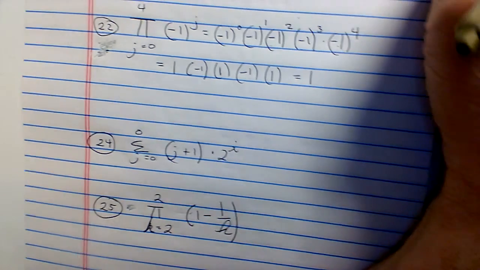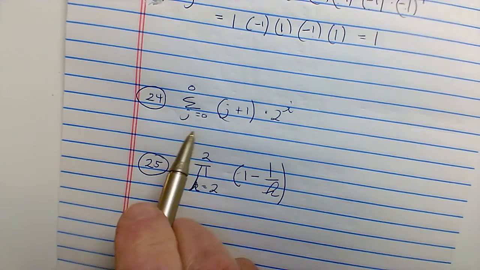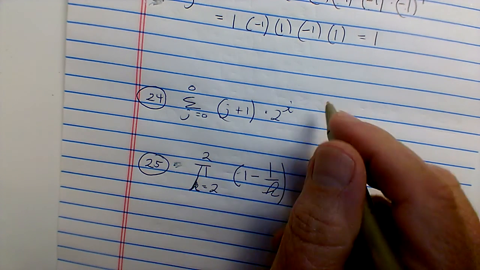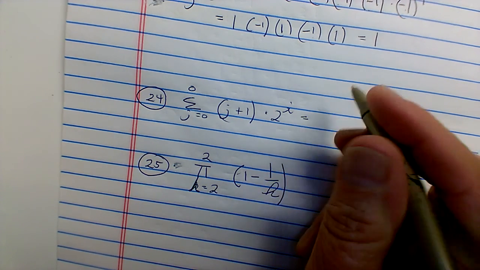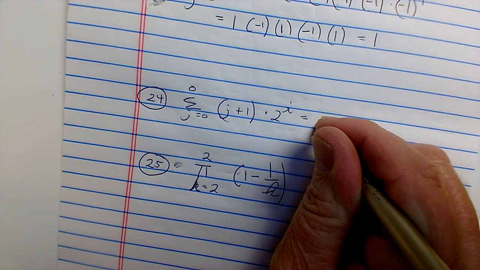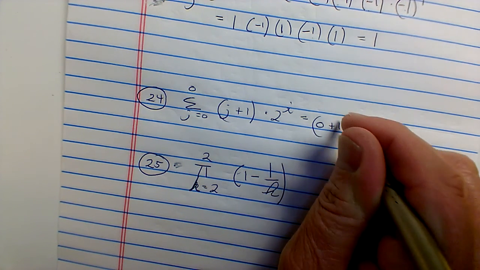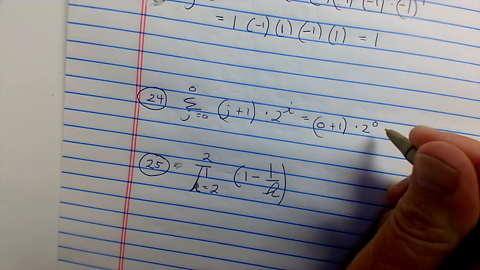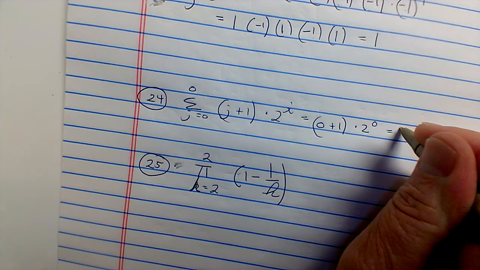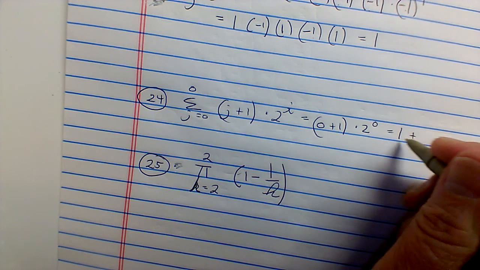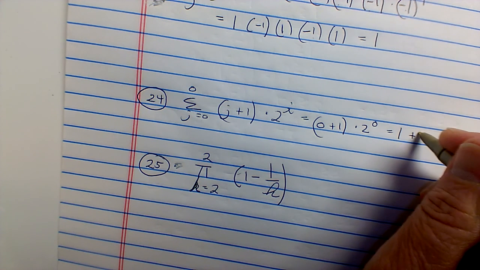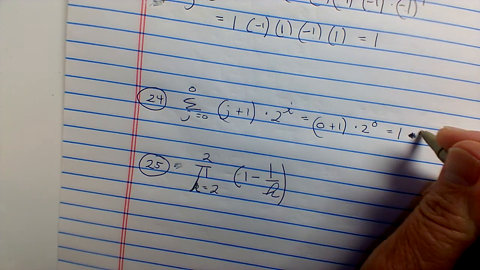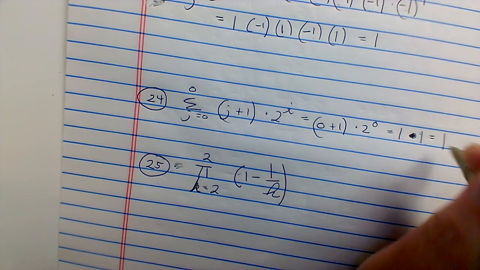The next two have an interesting little thing on them. You notice it says j goes from 0 to 0, so that means there's only one term. And that one term in this case is going to be 0 plus 1 times 2 to the 0. 0 plus 1 is 1. Anything to the 0 power is 1. 1 times 1 is 1.